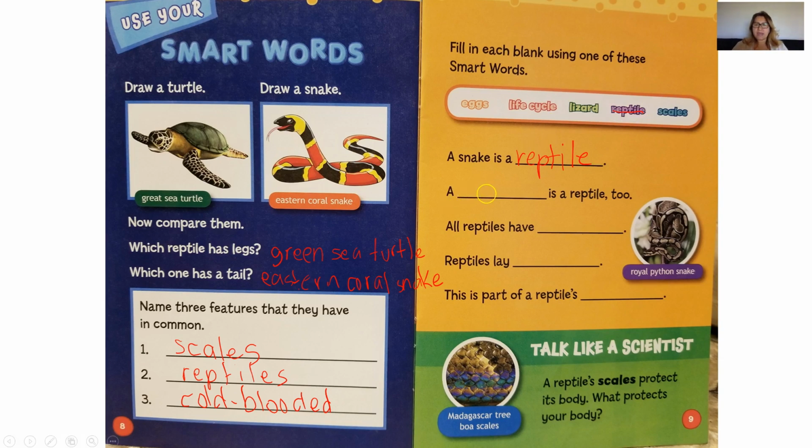A blank is a reptile too. An egg, a life cycle, a lizard, or a scale. Which would make better sense? A lizard. Okay, so we'll write in lizard. All reptiles have what? All reptiles have scales.